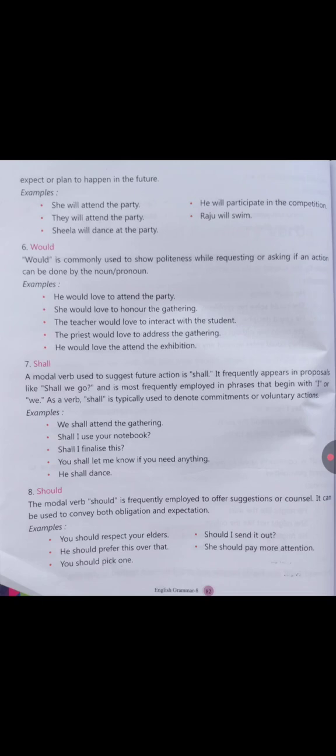Next is should. The modal verb should is frequently employed to offer suggestions or counsel. It can be used to convey both obligation and expectation. Example, you should respect your elders. Should I send it out? He should prefer this over that. She should pay more attention.